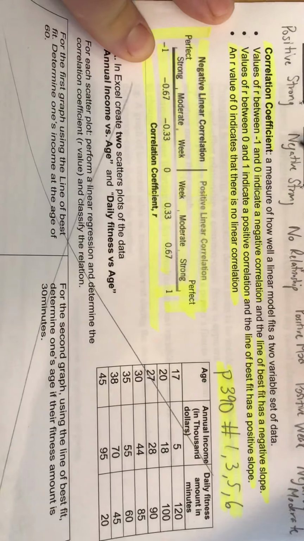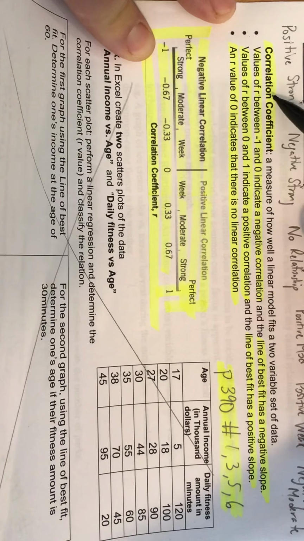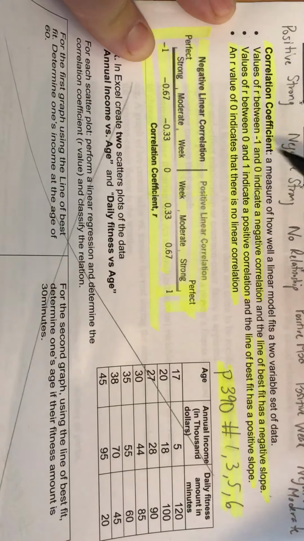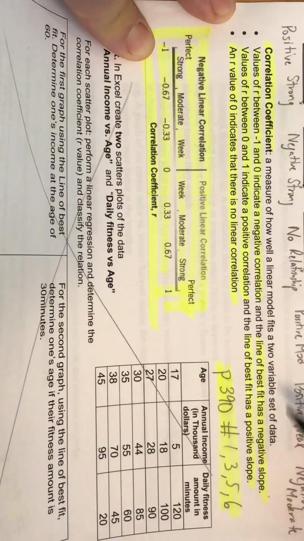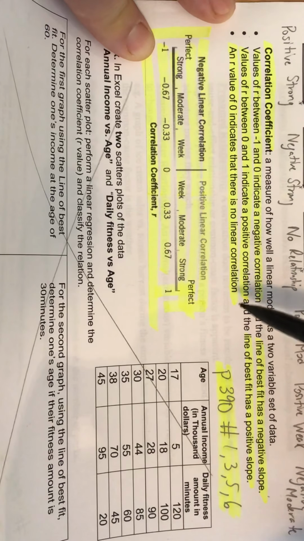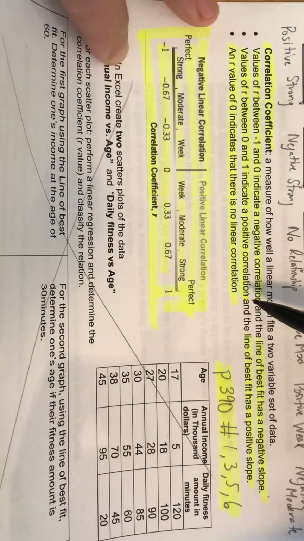The way that we can categorize the data is using something called the correlation coefficient. It's how tight the points are clustered together. An R value, that's the letter they use for the correlation coefficient, between -1 and 0 indicates a negative correlation, and the line of best fit will have a negative slope. If it's between 0 and +1, it's a positive correlation with a positive slope. An R value of 0 indicates that there's no correlation at all. There's nothing tying the two together. And we have this kind of sliding scale, and you can take a look at that.